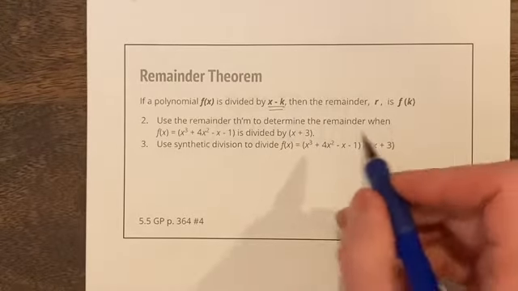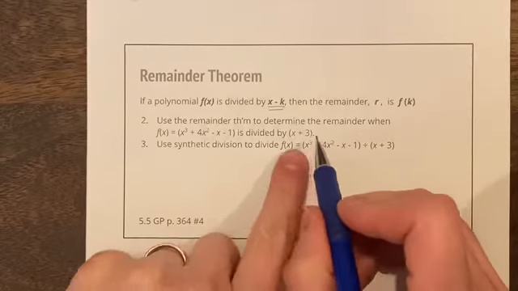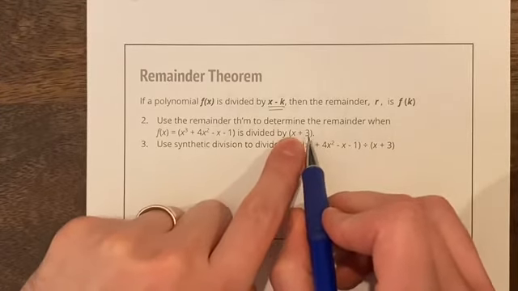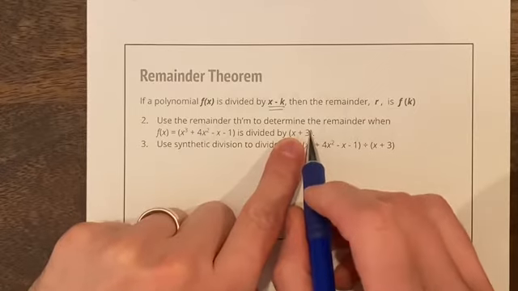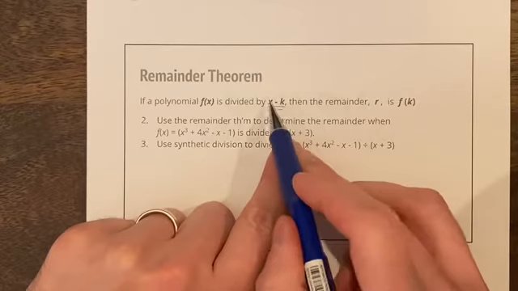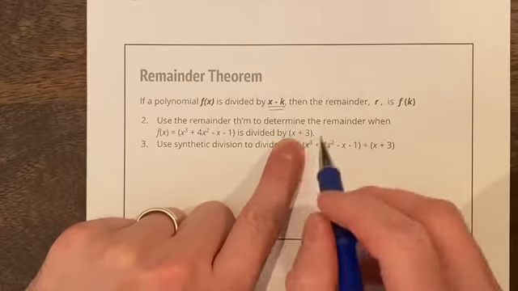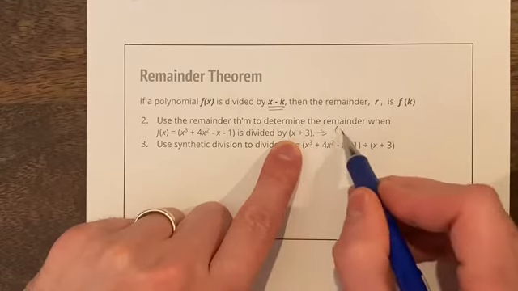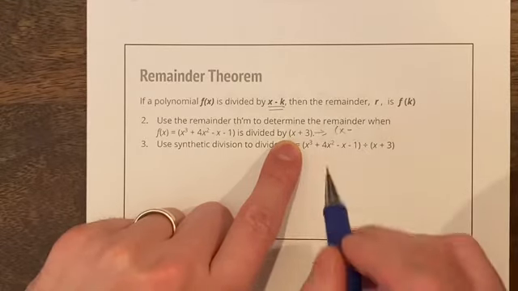First, if we're trying to use synthetic division, we're going to have to know what the k value is. So the k value is this guy. If the general form is x minus k, and here I have x plus 3, I need to rewrite this in terms of x minus something.